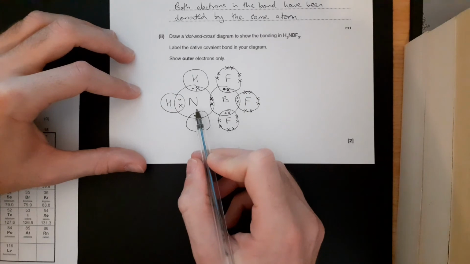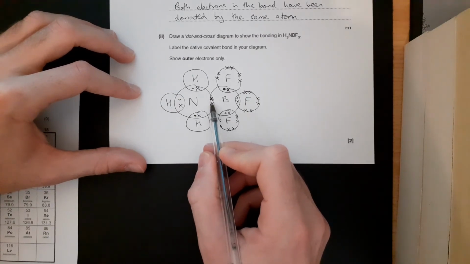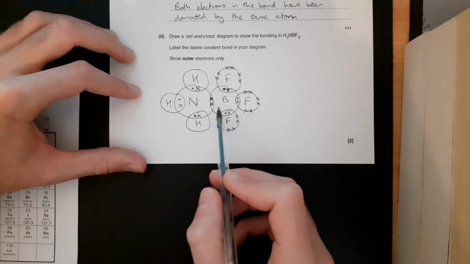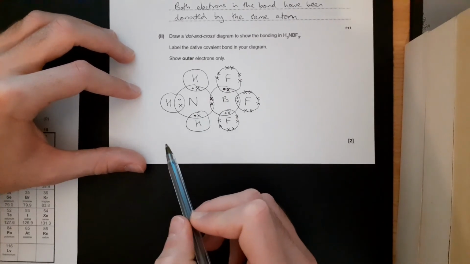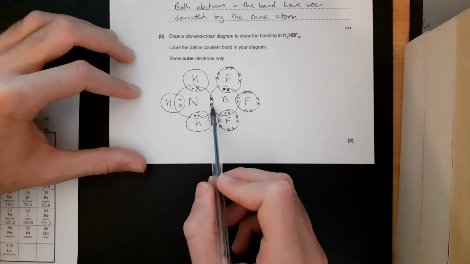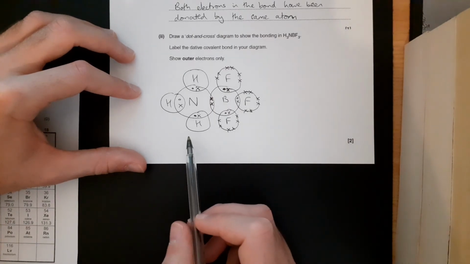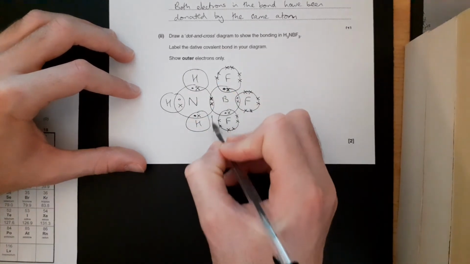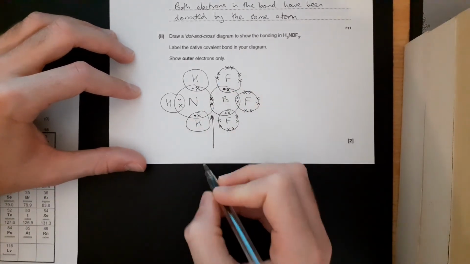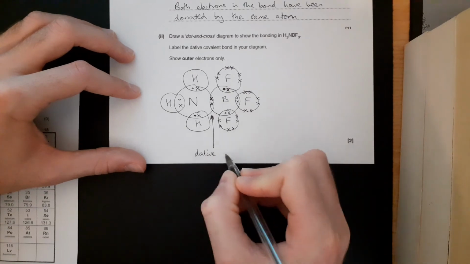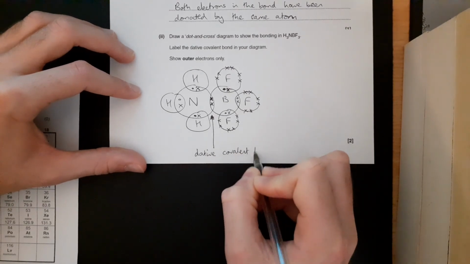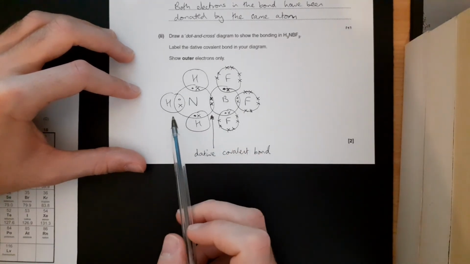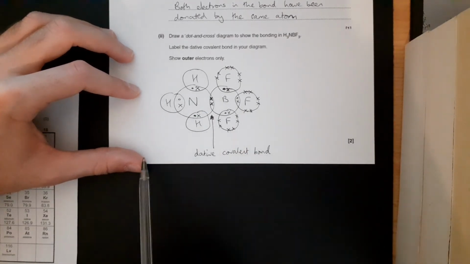If I'd done this the other way around and put 2 dots there, that would be wrong, because it would then look like they're the electrons from the boron. These electrons are from the nitrogen. This is our dative covalent bond, look, because we've got 2 electrons both being shared by the same atom. It does say that we should label the dative covalent bond, so let's do that. It's the nitrogen that would have had a lone pair if it was part of ammonia, but it's then donated both those electrons to make a bond to the boron.